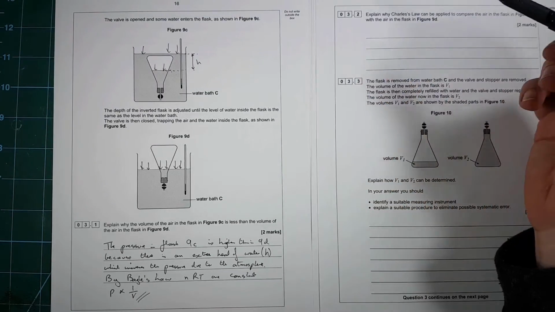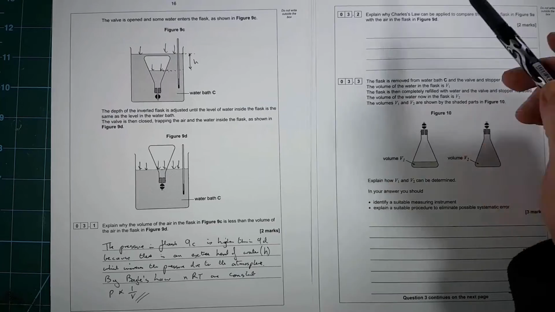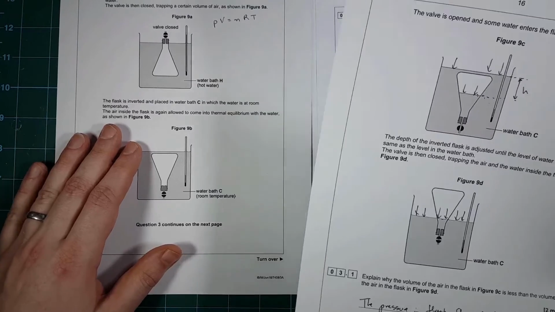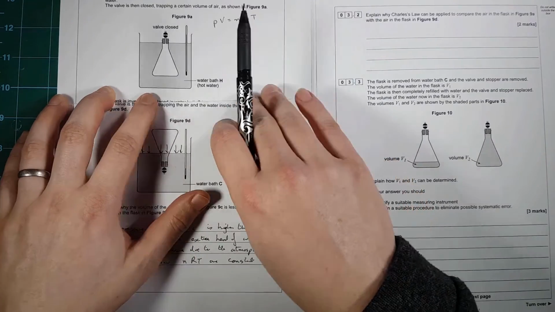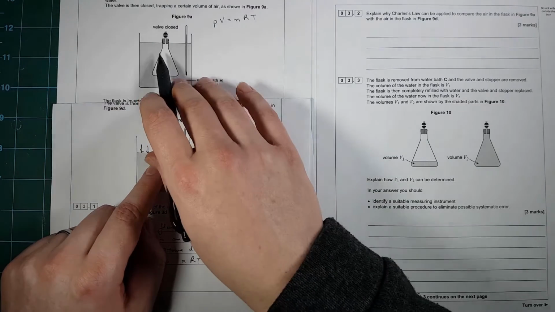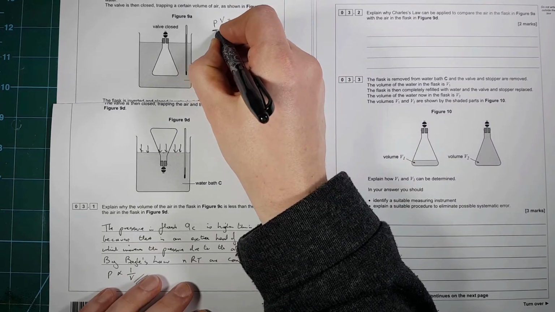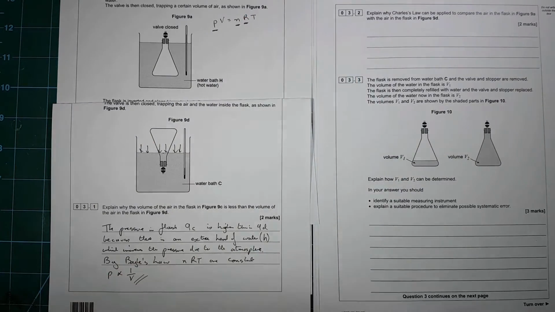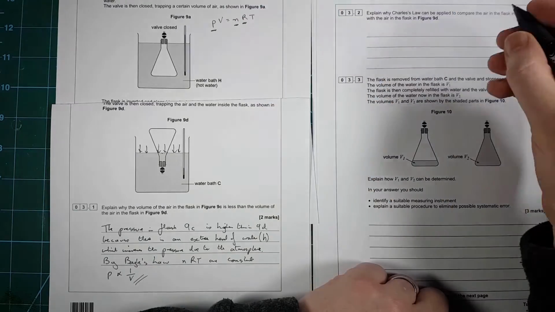Question 3.2. Explain why Charles's law can be applied to compare the flask in figure 9A and 9D. So once again, we have to flick between pages. We need that diagram there, and we need this diagram here. The reason Charles's law can apply is because the pressure in this and the pressure in this are both atmospheric pressure. For Charles's law, we need to make sure that one's constant, and we need to make sure that is constant. Then we've got V is directly proportional to T.